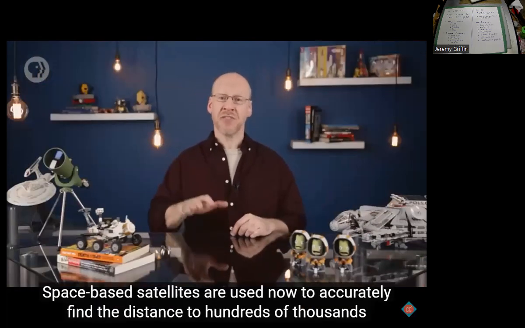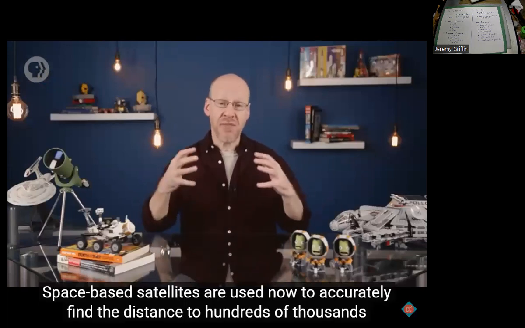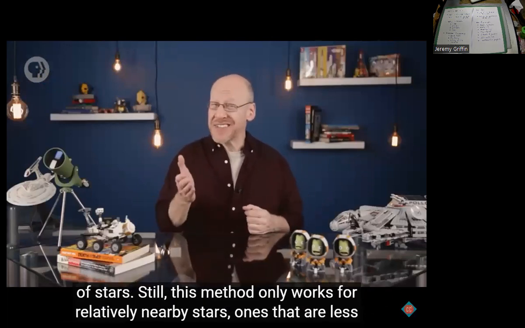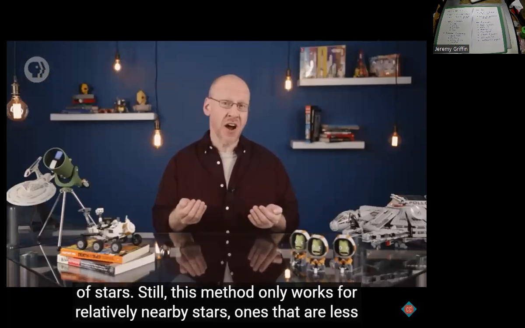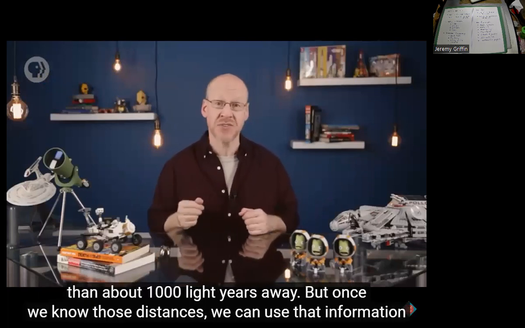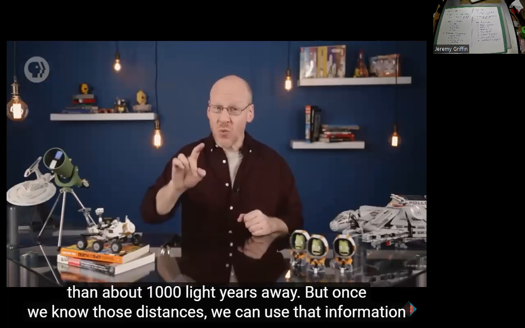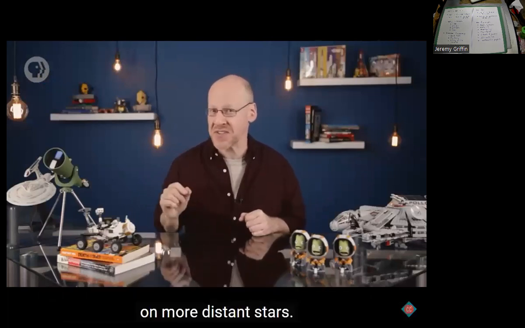Space-based satellites are used now to accurately find the distance to hundreds of thousands of stars. Still, this method only works for relatively nearby stars, ones that are less than about 1,000 light years away. But once we know those distances, we can use that information on more distant stars.